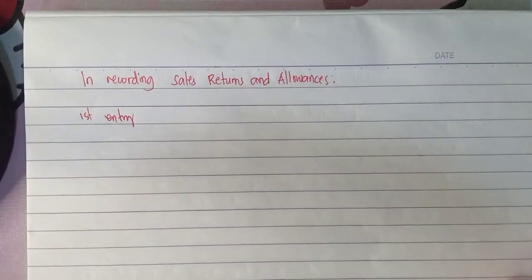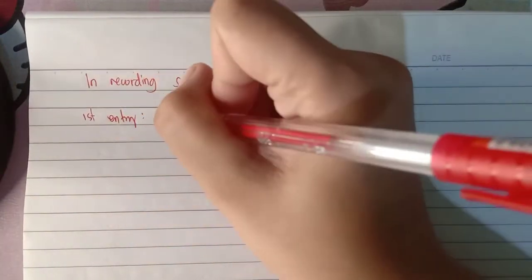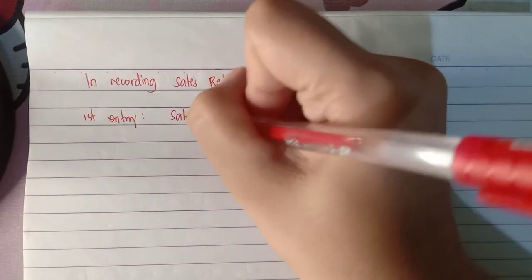Next is, in recording sales returns and allowances, we also have two entries. The first entry is for recording the sales returns and allowances. We have to debit the sales returns and allowances.